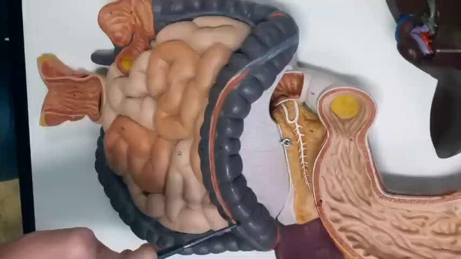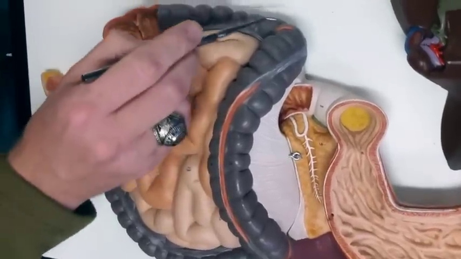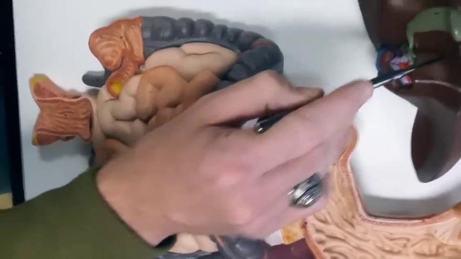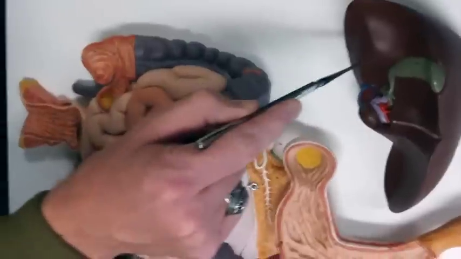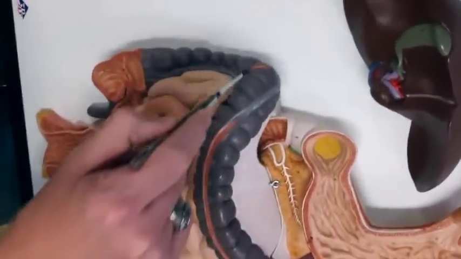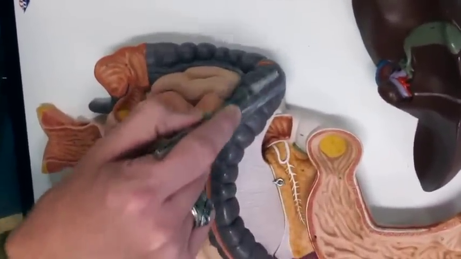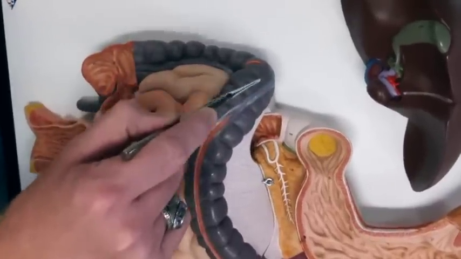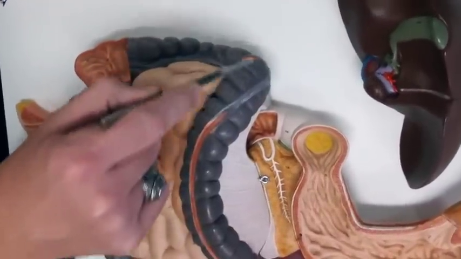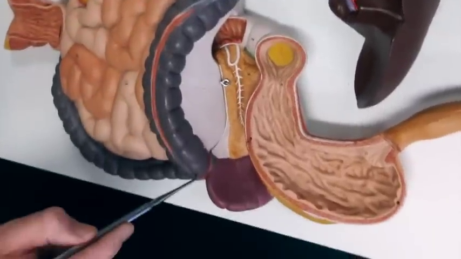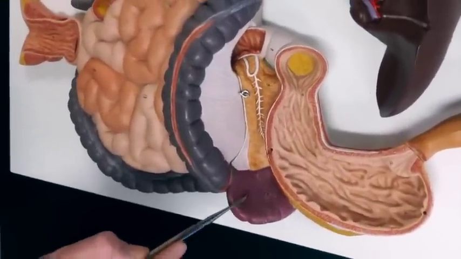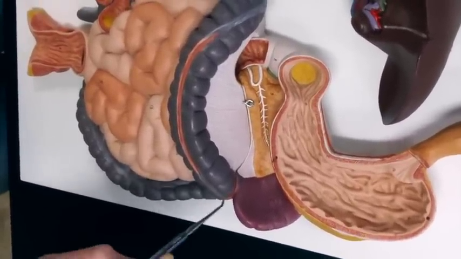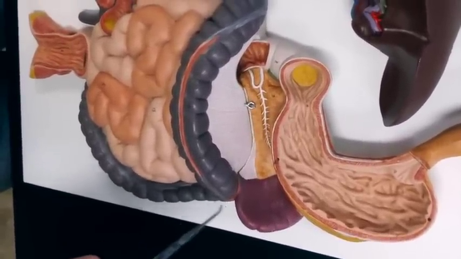Now, if you notice how it turns 90 degrees, one on one side and one on the other. Keep in mind that your liver is on this side, so this curvature here is your hepatic flexure. Now on this side you have your spleen. This is called your splenic flexure. This is your splenic flexure right here.